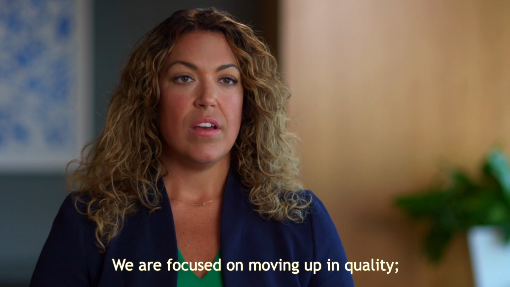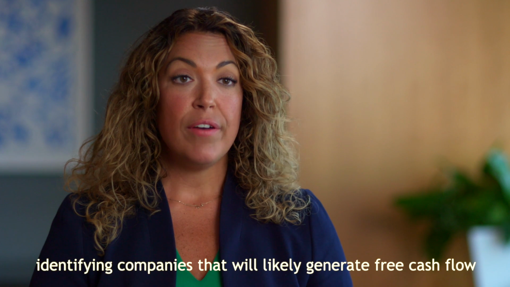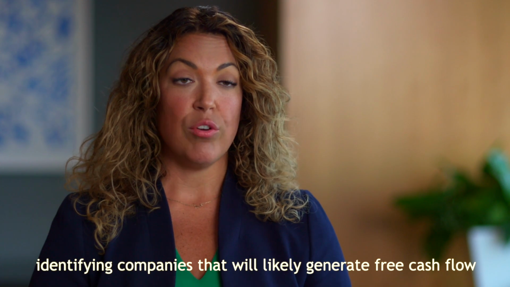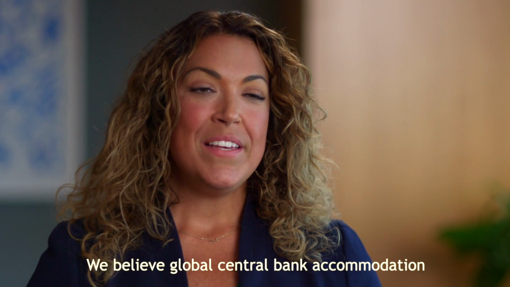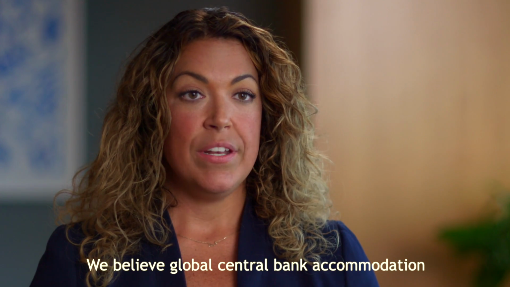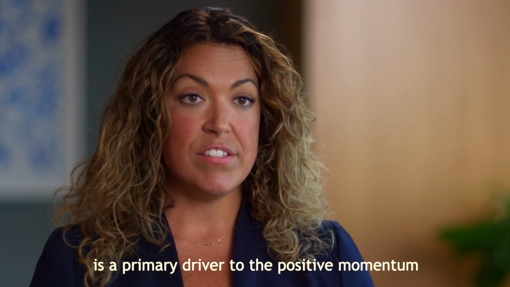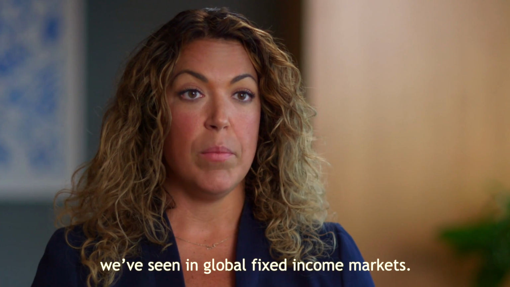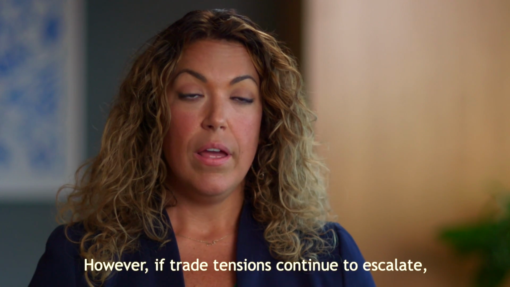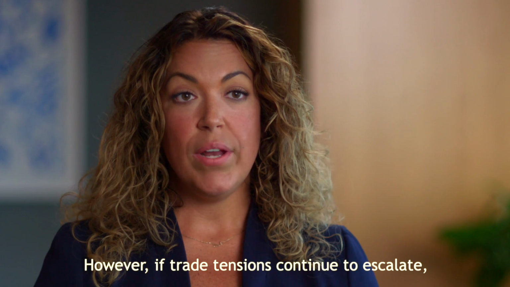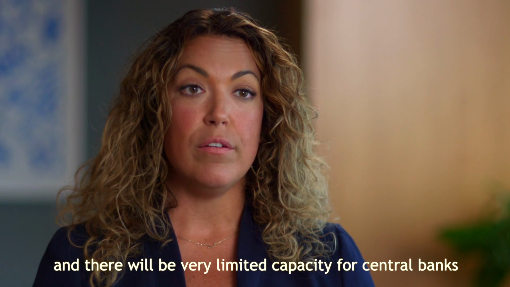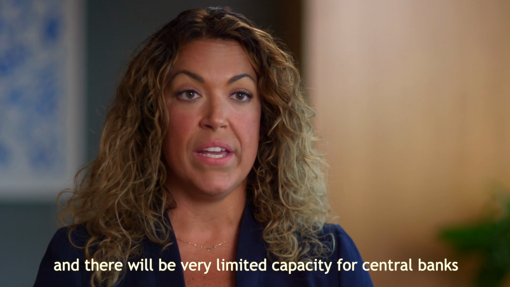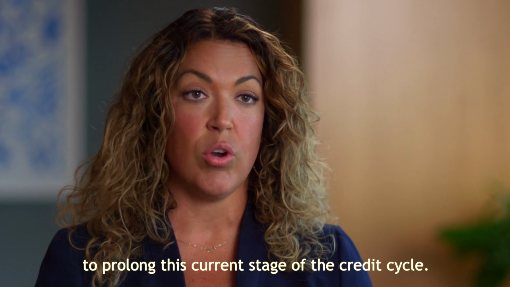We are focused on moving up in quality, identifying companies that will likely generate free cash flow even if the economy worsens from here. We believe global central bank accommodation is a primary driver to the positive momentum we've seen in global fixed income markets. However, if trade tensions continue to escalate, we would expect global growth to slow, and there will be very limited capacity for central banks to prolong this current stage of the credit cycle.